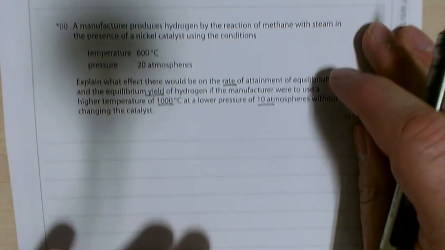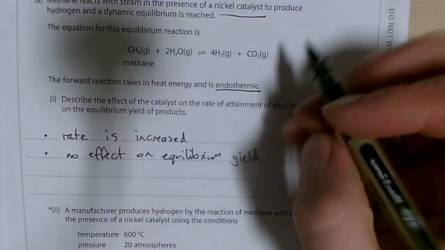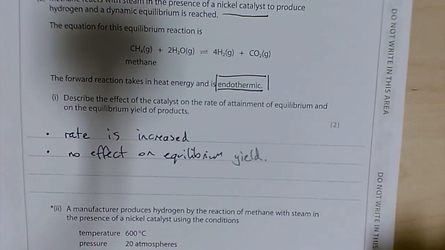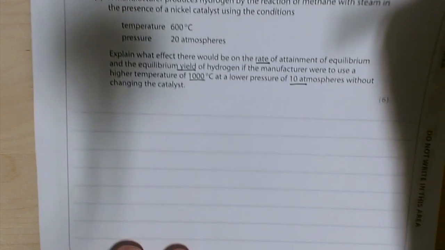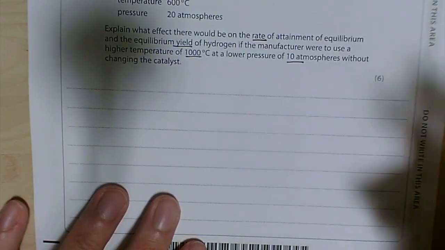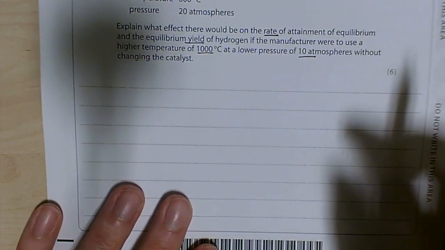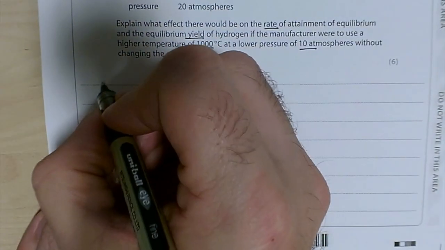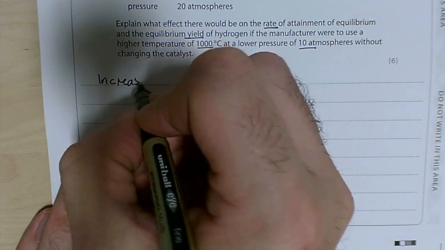Now remember I said we're coming back to the fact that it's an endothermic reaction, which is super relevant for answering this 6-mark question. So what I would do here is look at the impact of both of these. I'm going to start with increased temperature.